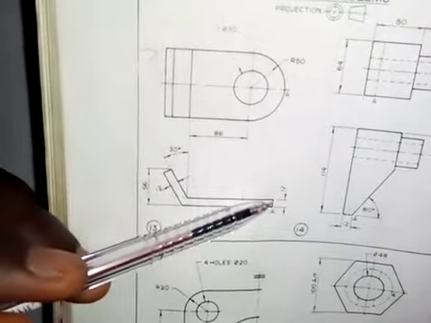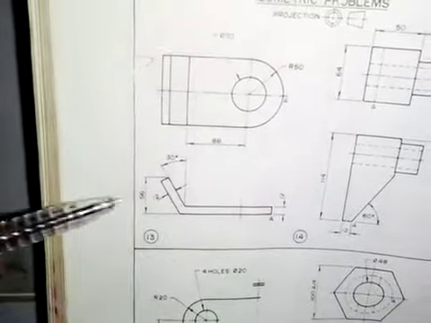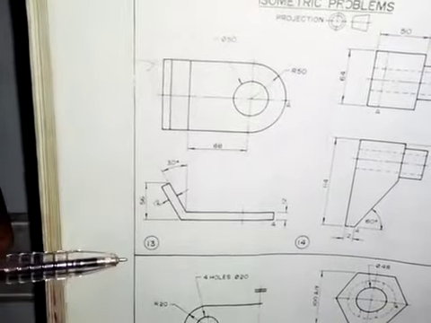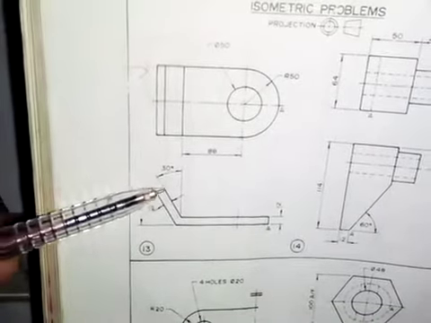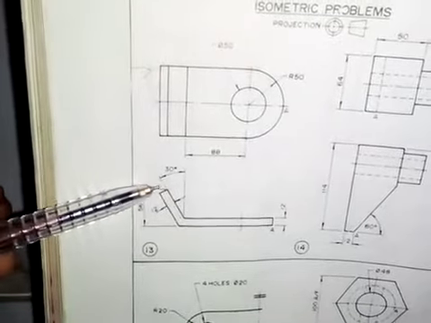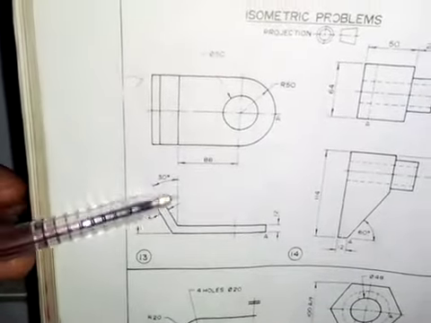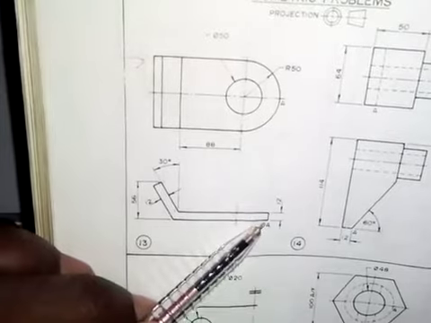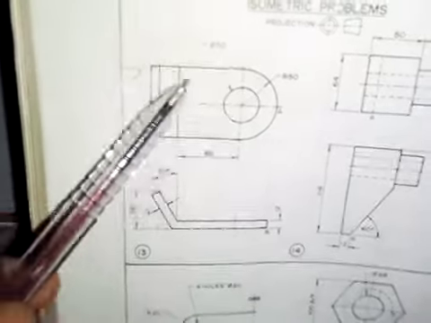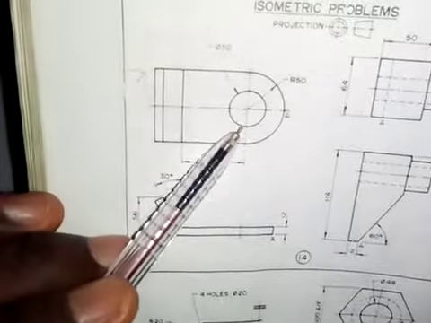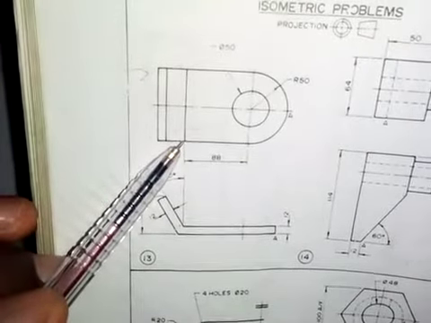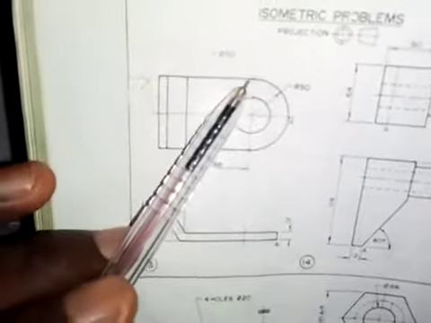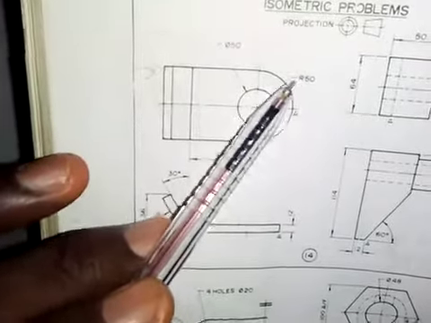So the thickness from here to here is 12 millimeters. Thickness from here to here is 12 millimeters in the front elevation, and then the distance from here to here is 56 millimeters. This line is inclined at an angle of 30 degrees to this vertical line. Then this is the lowest point, or they call it point A. Okay, then coming to the plan, the distance from the center of this circle to this point on the line is 88 millimeters. The diameter of this circle is 50 millimeters, and the radius of this semicircle is 50 millimeters.